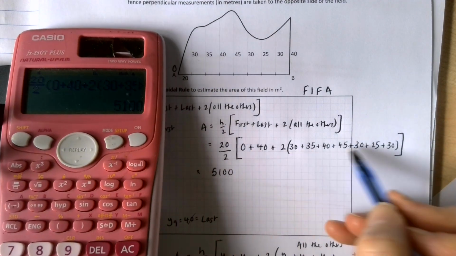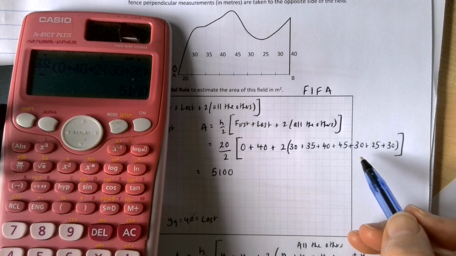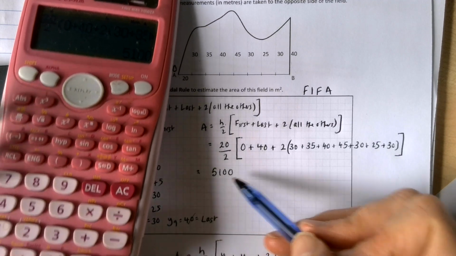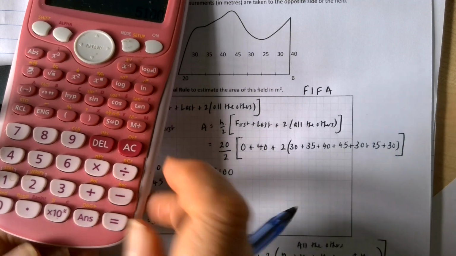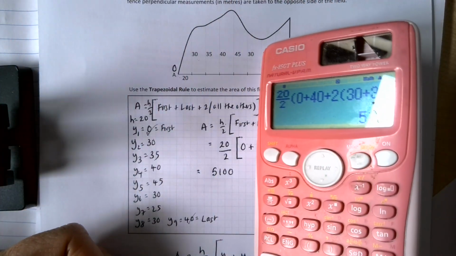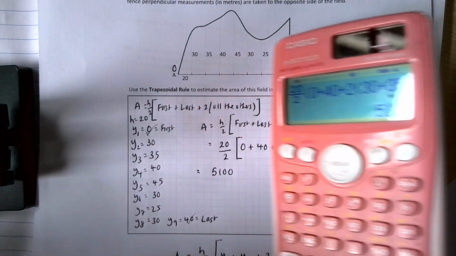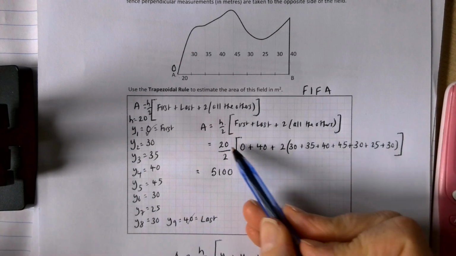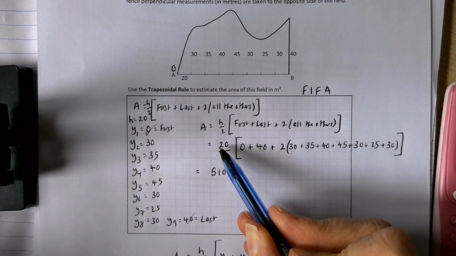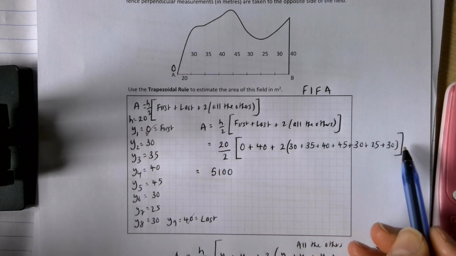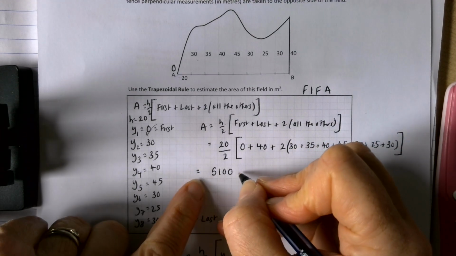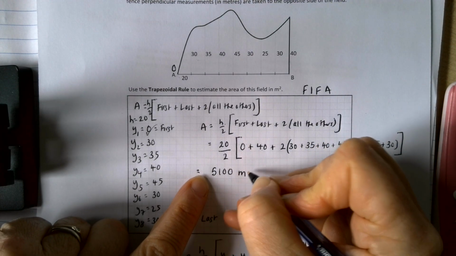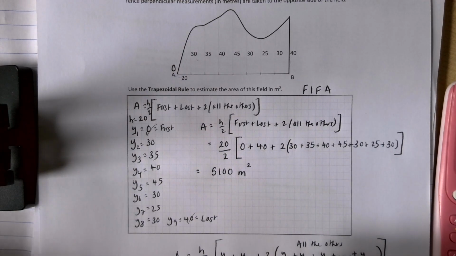So once I've subbed it fully into the calculator, I can just stick it in my calculator. I don't have to work it through in my head. I can if I want, but there's a risk that I'll get things mixed up. Whereas if I put it in my calculator, I would expect 7 out of 10 here for filling it all fully correctly into my formula. So that's 5,100 meters squared, the area of that shape.